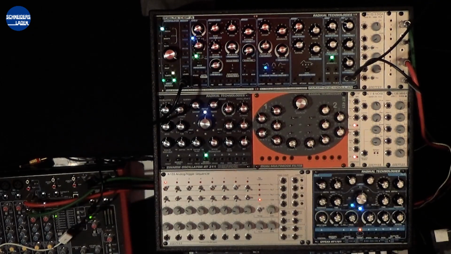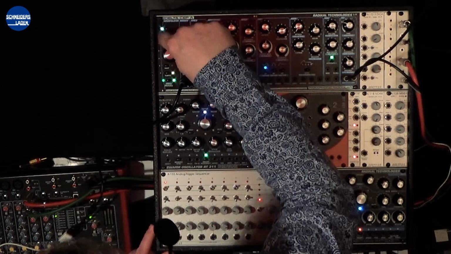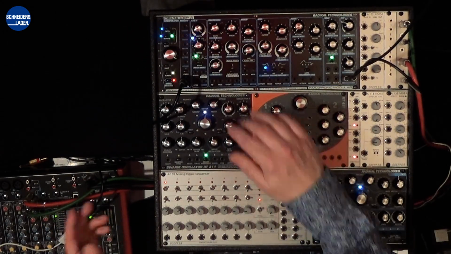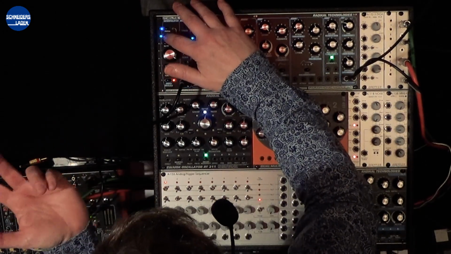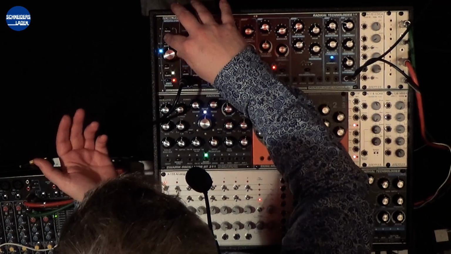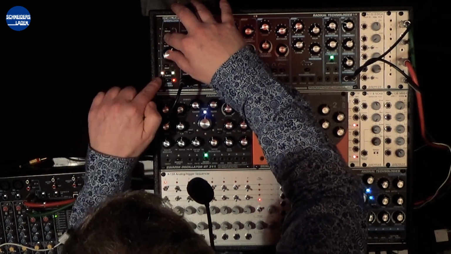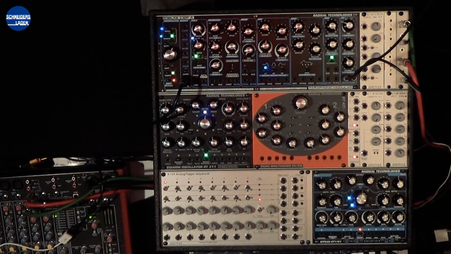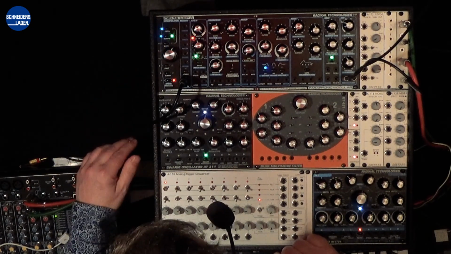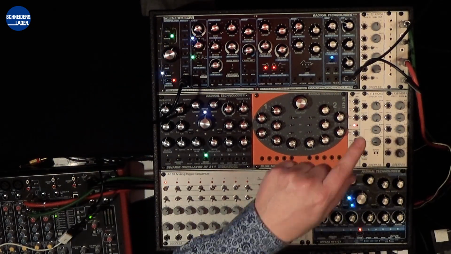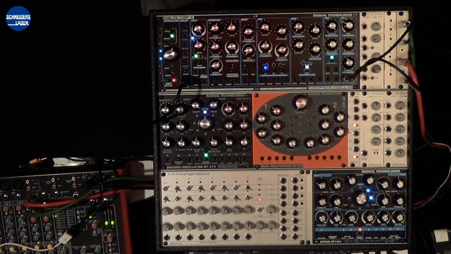So this is the second sound, and now we are pushing morph, and again I can do it automatically with the LFO by selecting the second option, and then it should run through the sound of Philip and my sound.